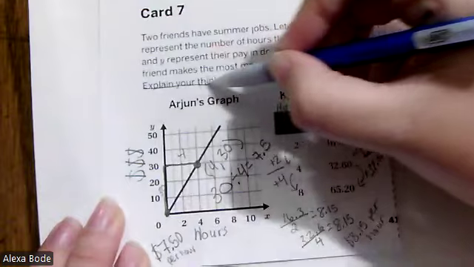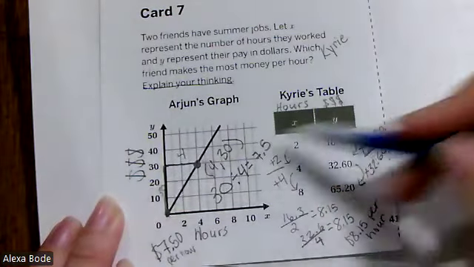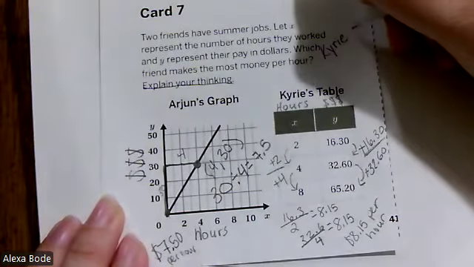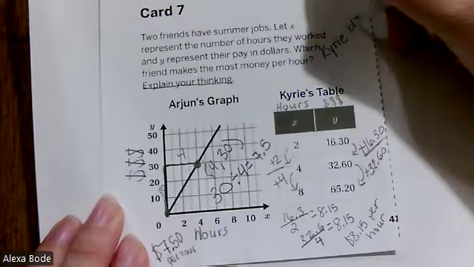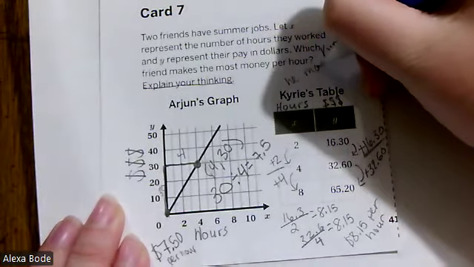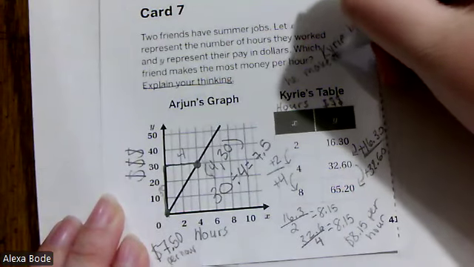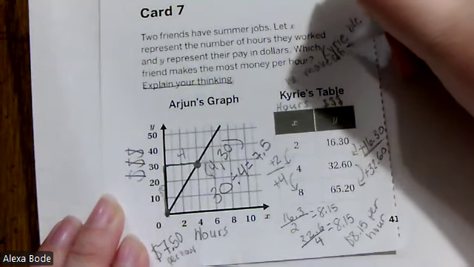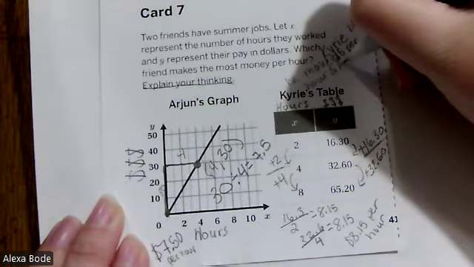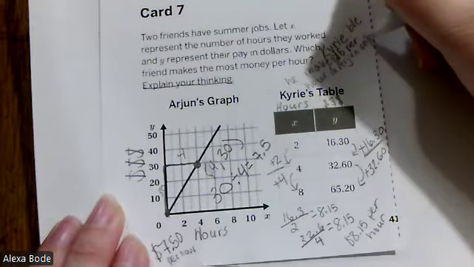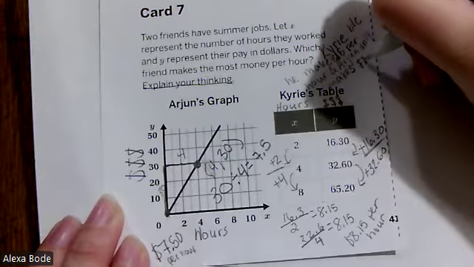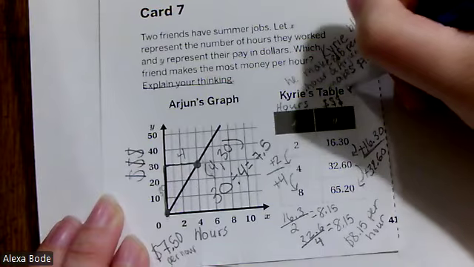And our explain our thinking. This is all of our thinking here, showing our work. But we can also just prove it by saying Kyrie, because he makes 8.15 per hour, and Arjun only makes 7.50 per hour.